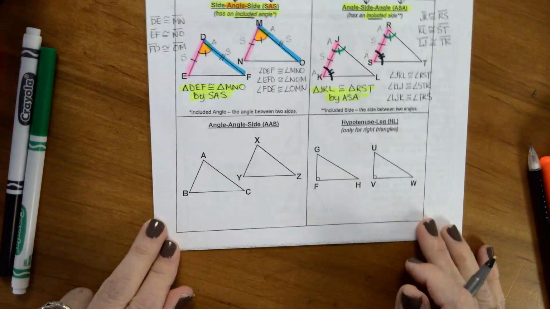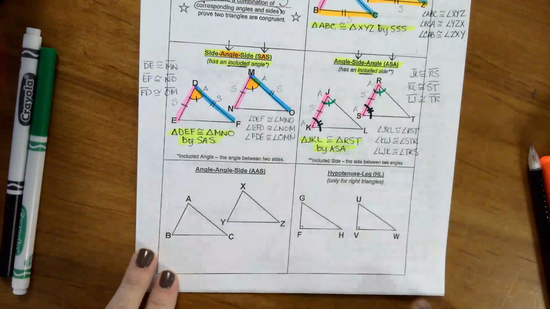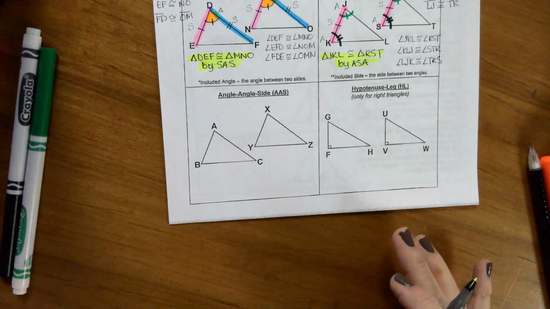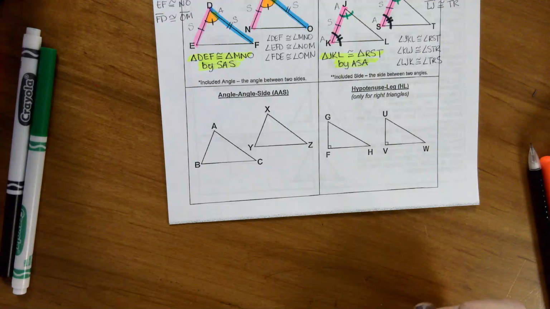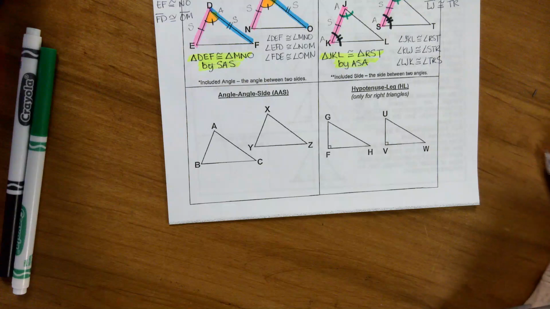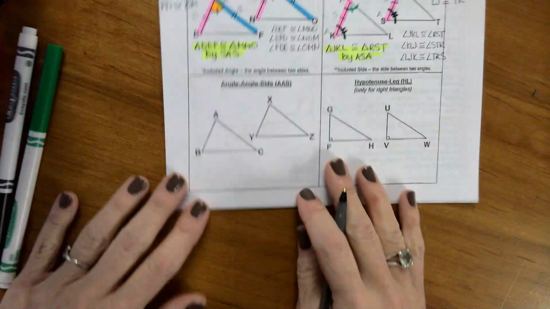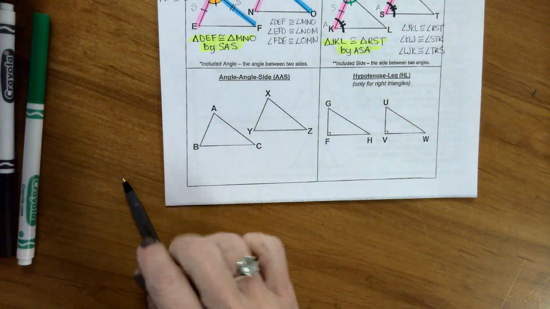Okay, last two, and then I'm going to tell you the two that don't work, and you cannot use them. It's really easy for students to fall into those traps, especially when the two triangles are not congruent, and one has this and one has that, and they don't work. So the next one is angle, angle, side.